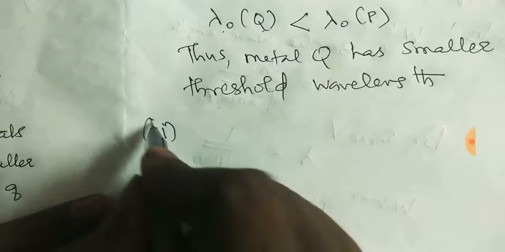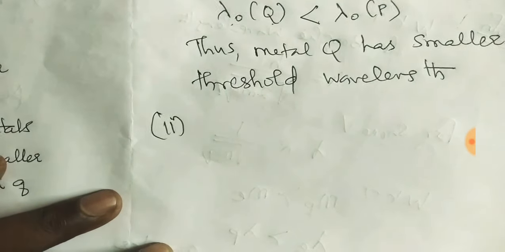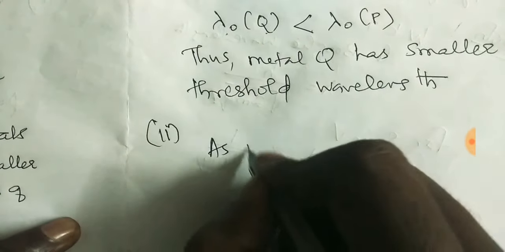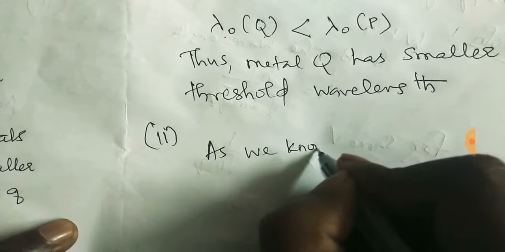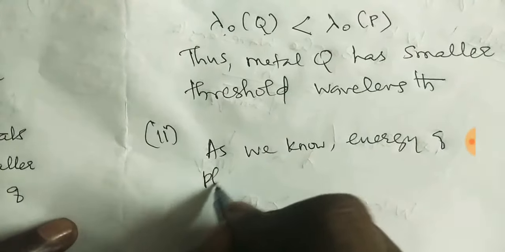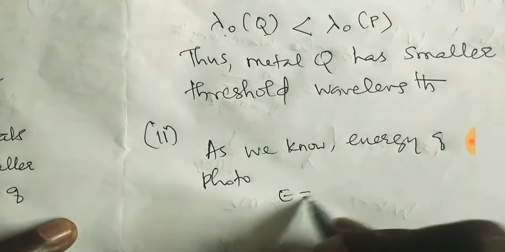Second one, we are going to write the solution. As we know, energy of photon is given by E equal to h nu.